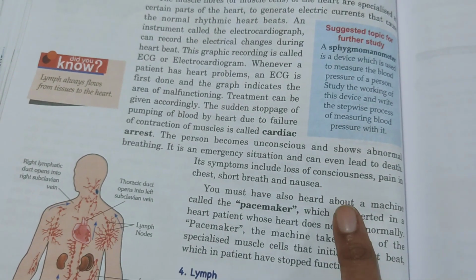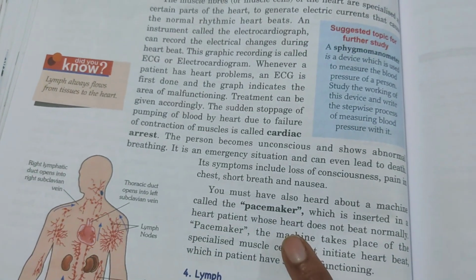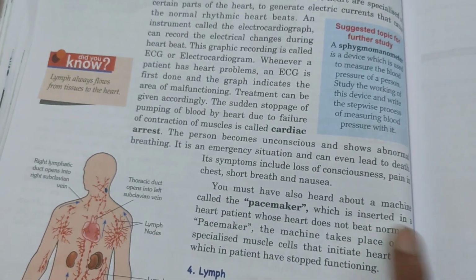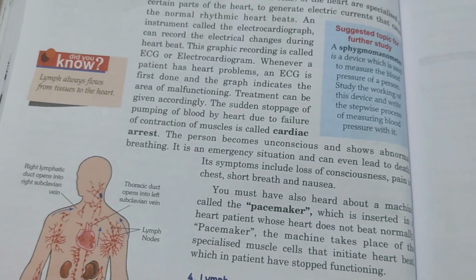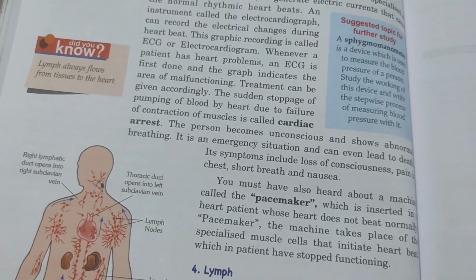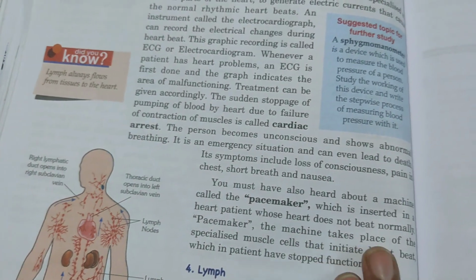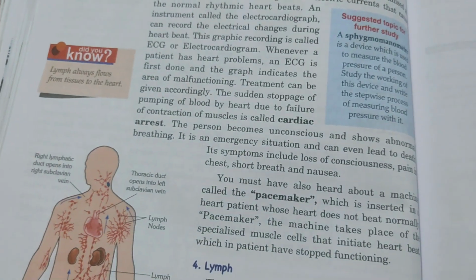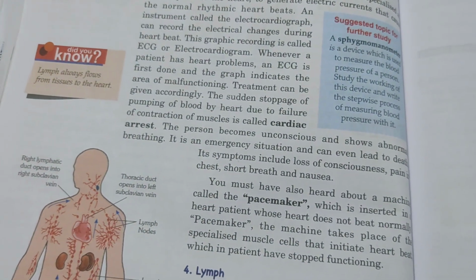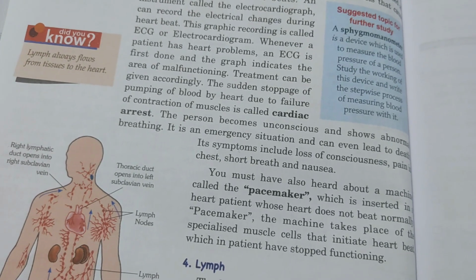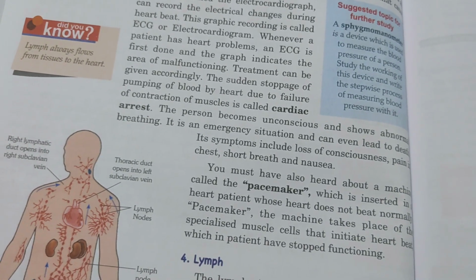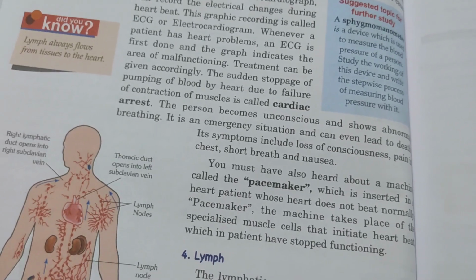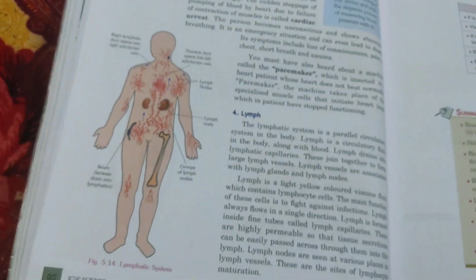You must also have heard about a machine called a pacemaker, which is inserted into a heart patient whose heart does not beat normally. This pacemaker machine is inserted. The machine takes over the function of the specialized muscle cells and initiates the heartbeat, which the patient's own cells have stopped doing.